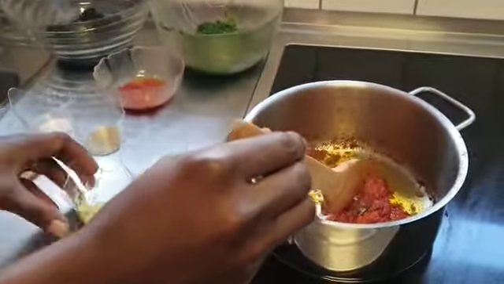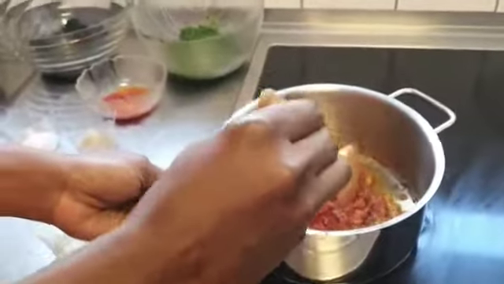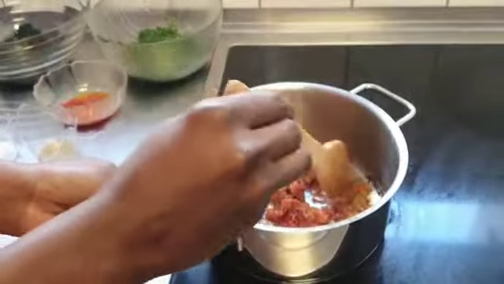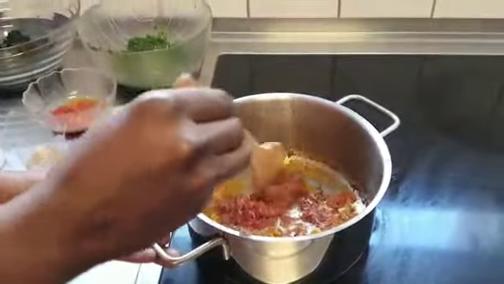This is how I do it. Because normally in the Italian way, the tomato is not fried, but for my own creativity, that's how I do the ndole. Those who are from Cameroon, the ndole style of it, the vegetable.